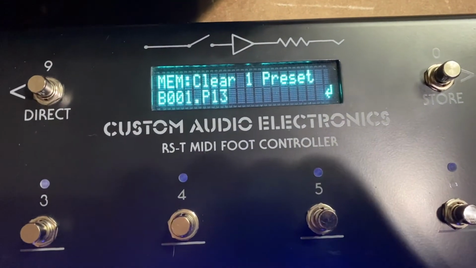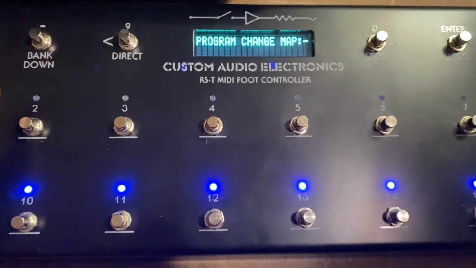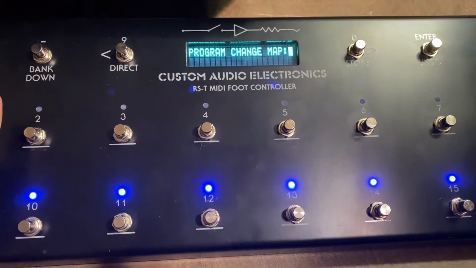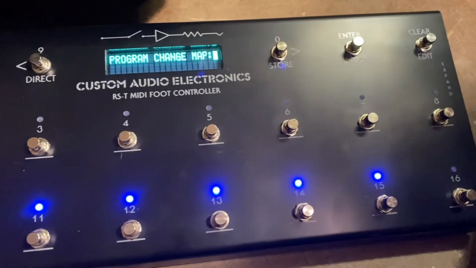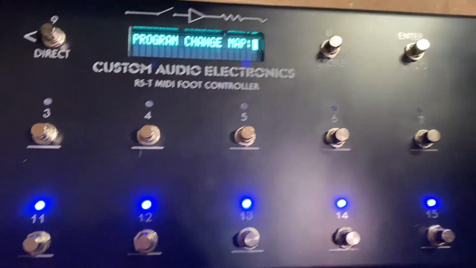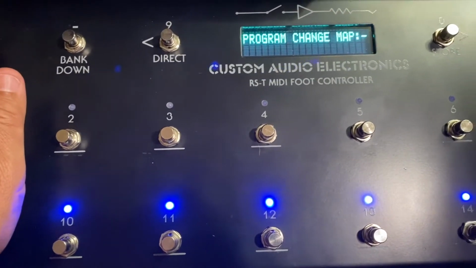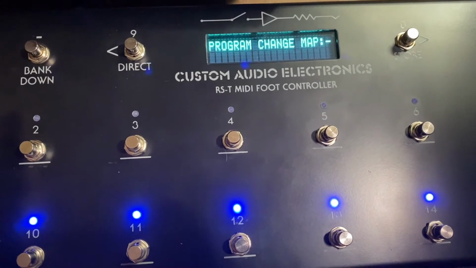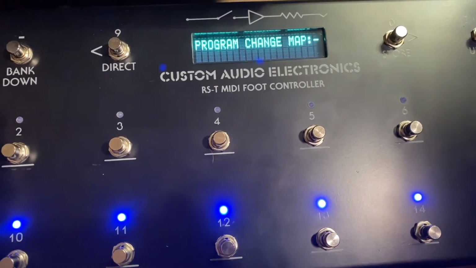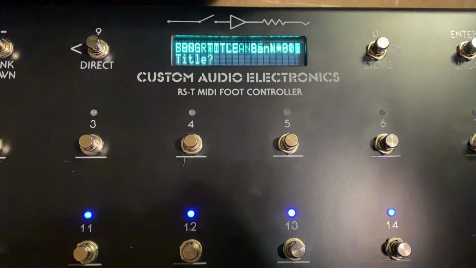I'm going to toggle to the next item in the menu system, program change map. I think what that one does is receive incoming signals from another RST foot controller and map them to specific presets on the receiving foot controller.